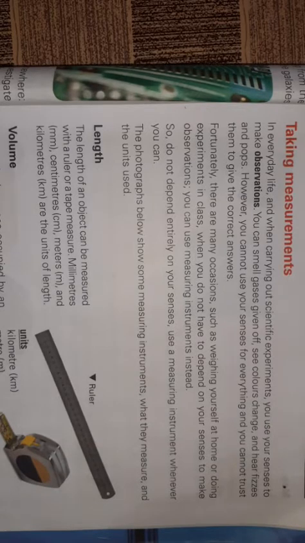You can smell gases given off, you can see color changes, and hear fizzes and pops.